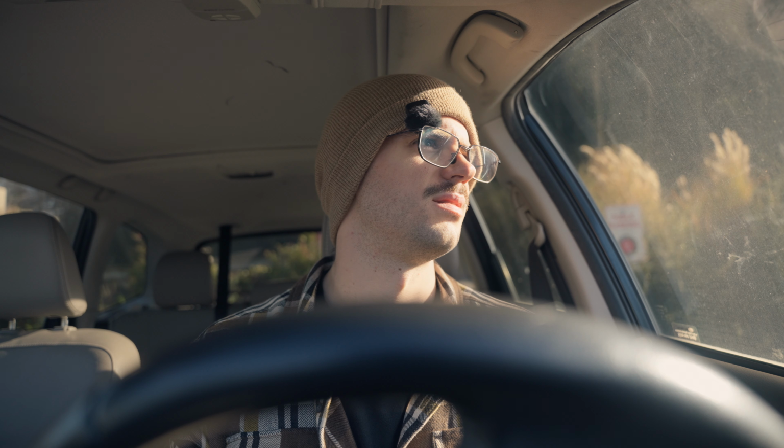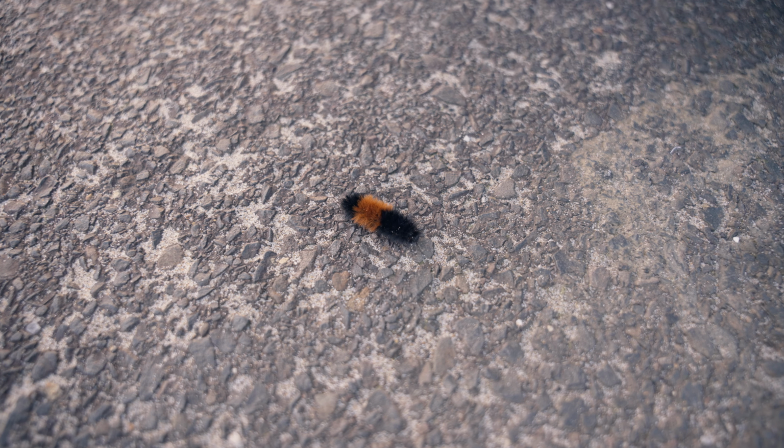Okay, I think we made it to the ghost forest. I think I have to walk, but I don't know. We'll see how it goes. Check out this caterpillar I just saw. It's pretty cool, man.